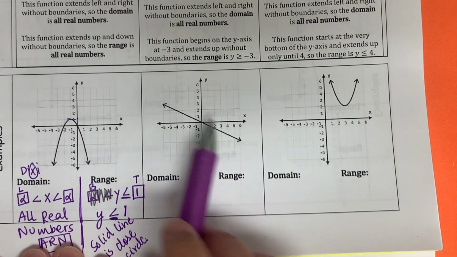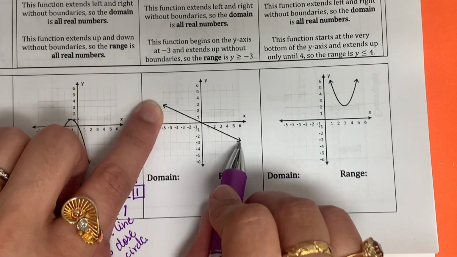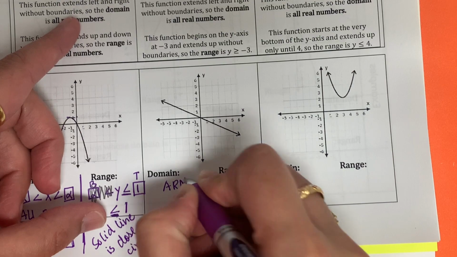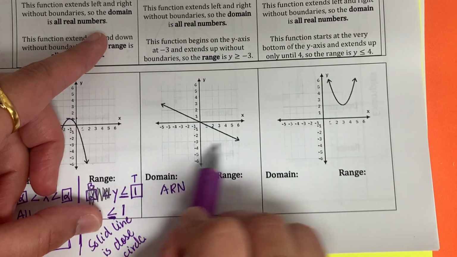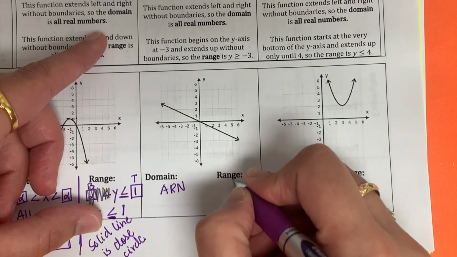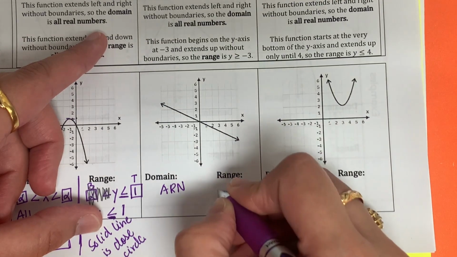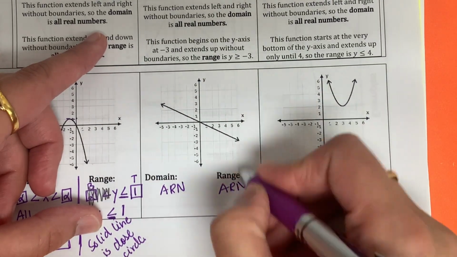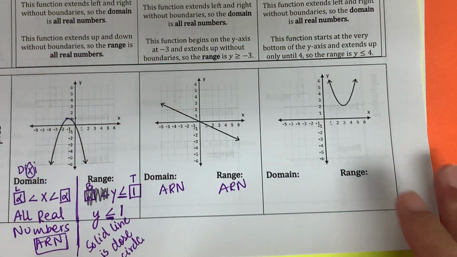This you already know. Start is infinity. End is infinity. This is all real numbers for domain. And bottom, range, bottom to top. Bottom is also infinity. And top is also infinity. So this is all real numbers. This is the easiest one that you're going to see.